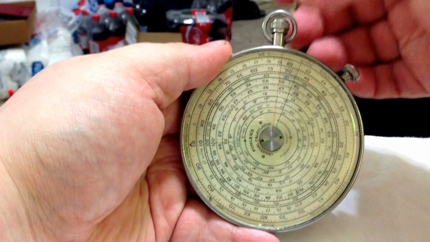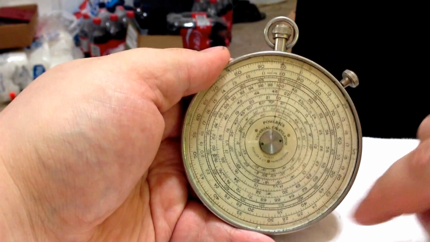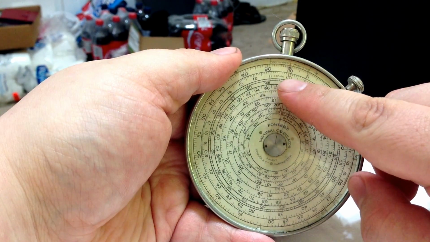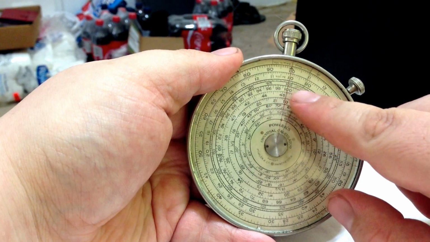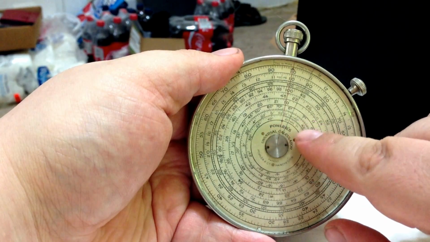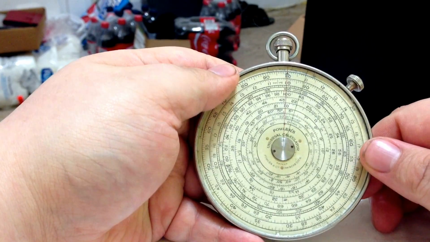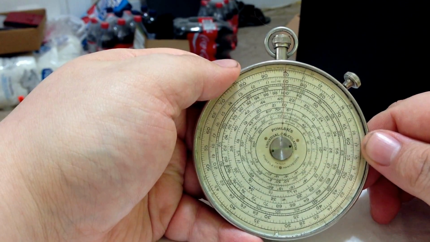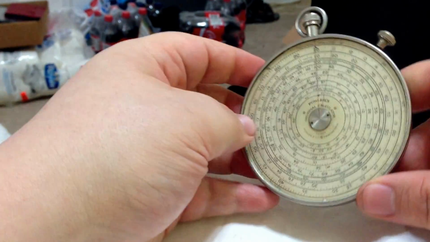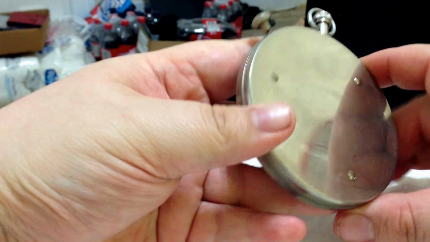Other things are there for multiplying by pi and converting kilograms to pounds, etc. There's not a huge number of these markings around here, but it's got these are your reciprocals, logarithms, and then you have sine and tangent scale. So in the grand scheme of things, it's a fairly basic slide rule. It's an older slide rule. And they're not that common, but it's a lot of fun to play with.